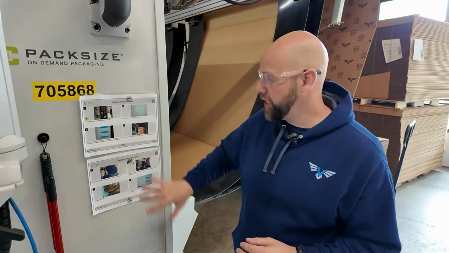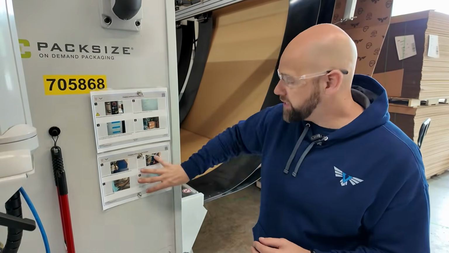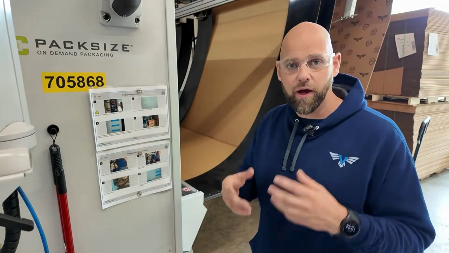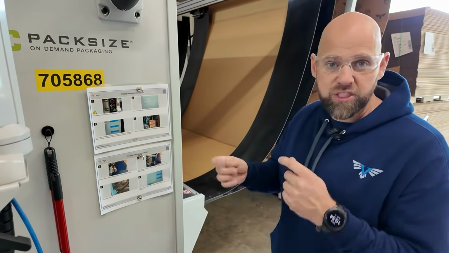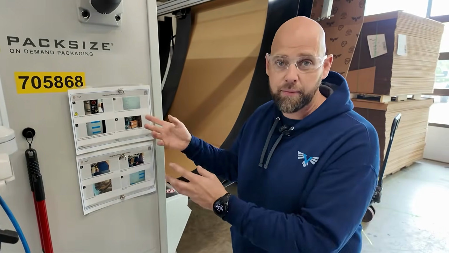So now I'm at my box machine. As you can see, we also have printed SOPs right here on the equipment. This is so that we can change out our cardboard. This process doesn't really change. There's not a lot of improvements that can be made here. It's pretty straightforward. So those make great candidates for actually printing, laminating, and setting them at the point of use.